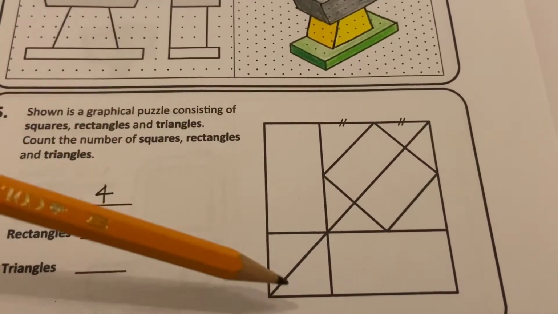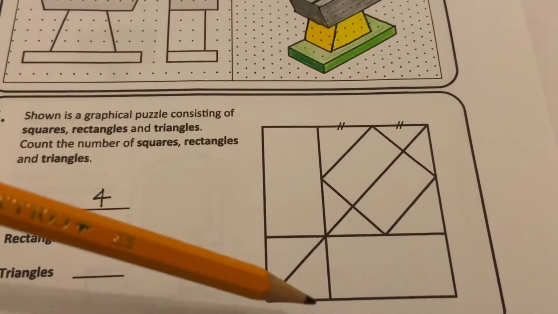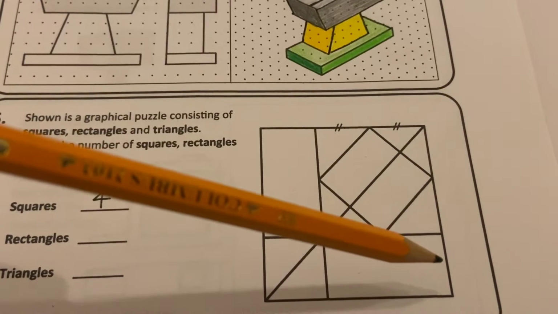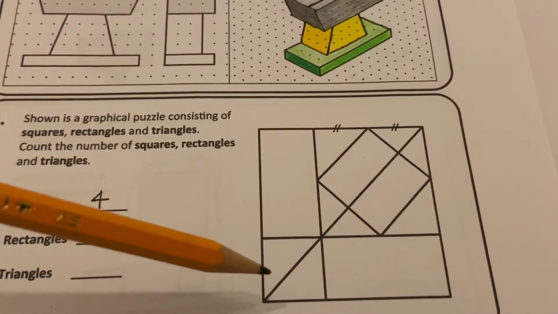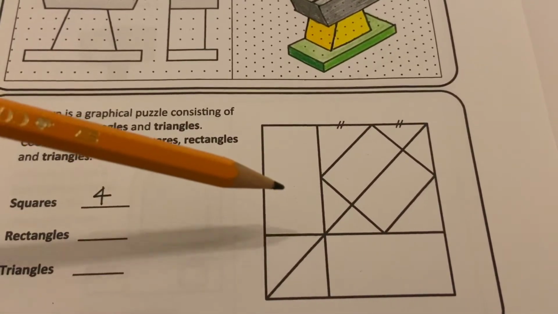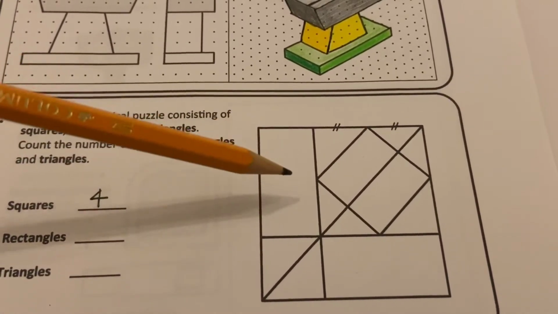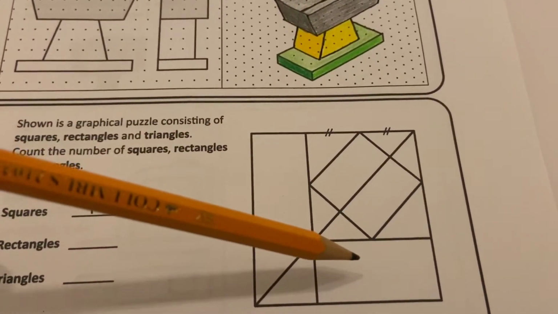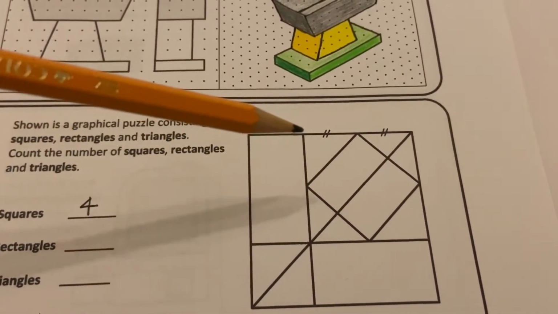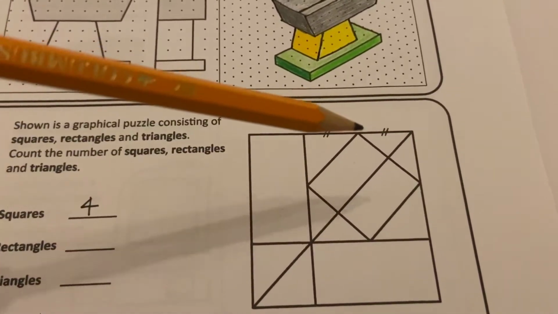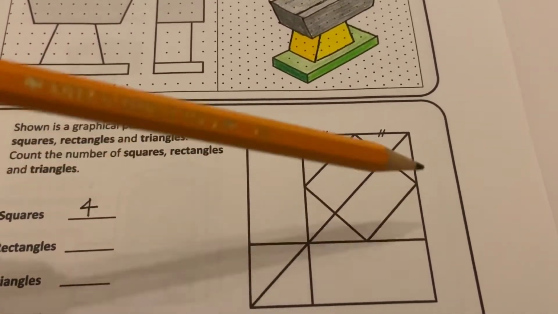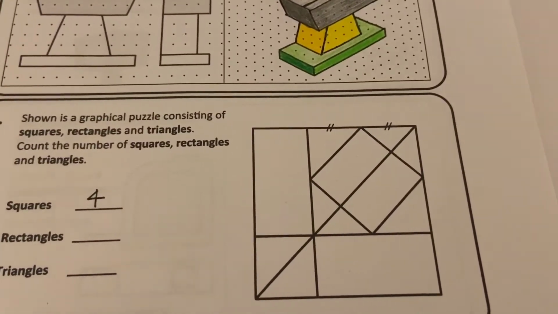So again, we have this one that goes from the top to the bottom is 1, from here to here is 2, the smaller one 3, the smaller one here 4, 5 and 6, and then this big one here 7, another big one there 8. 8 rectangles in total.